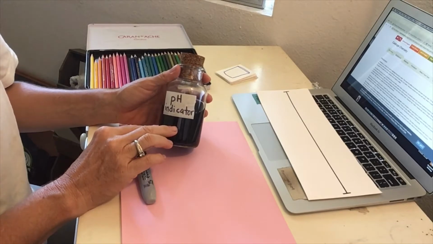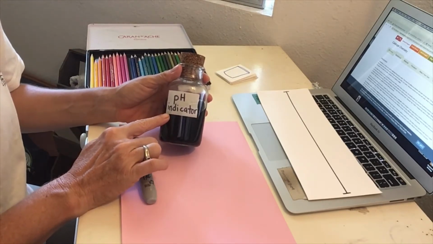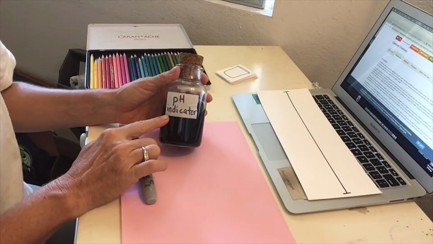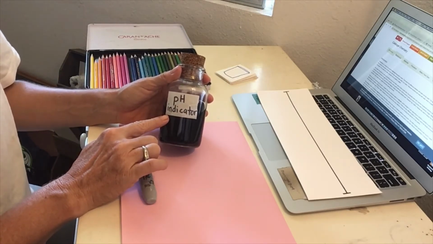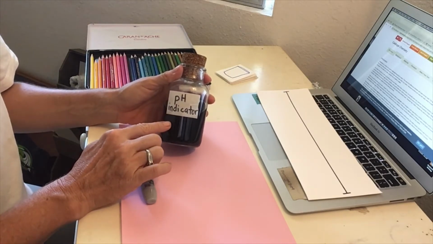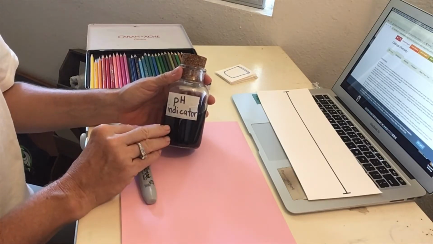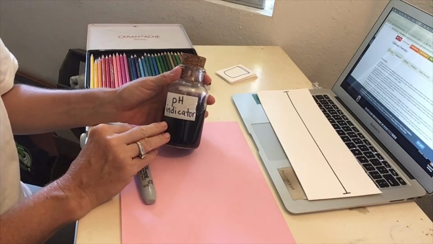We're getting ready to create our pH indicator and use this indicator to test some substances around our house to see if they are acid or base. So I'm going to explain to you right now what's happening inside our cup or our jar when we test the different solutions and how it works with the pH indicator.